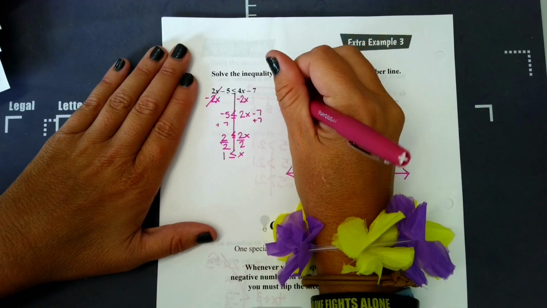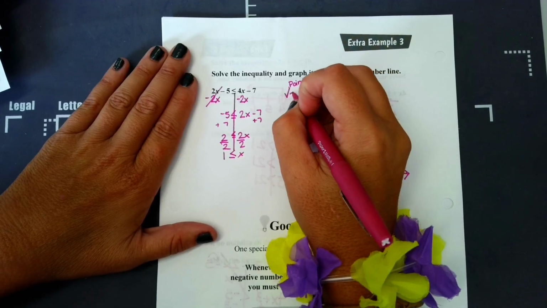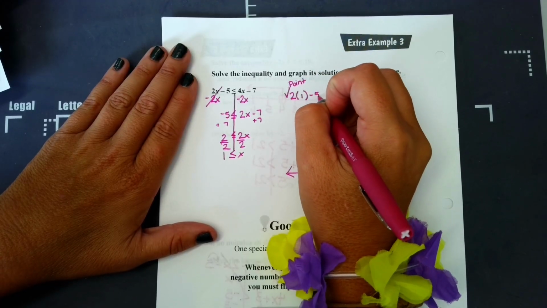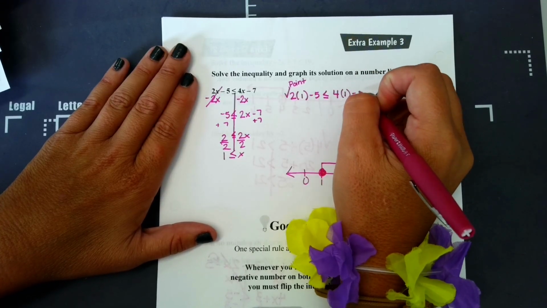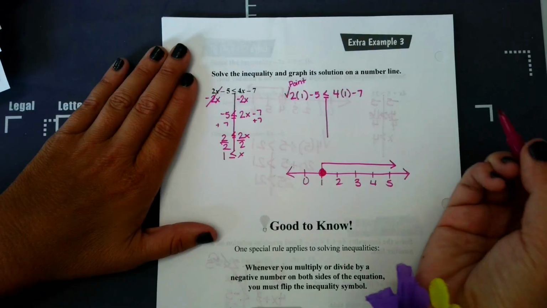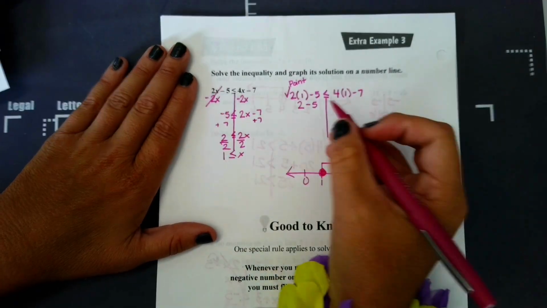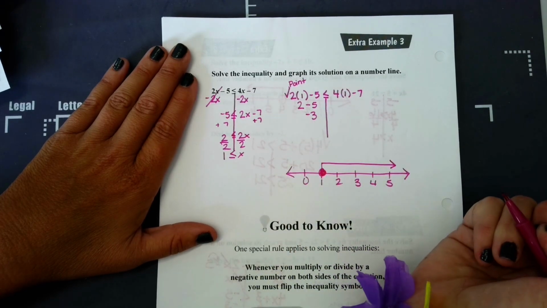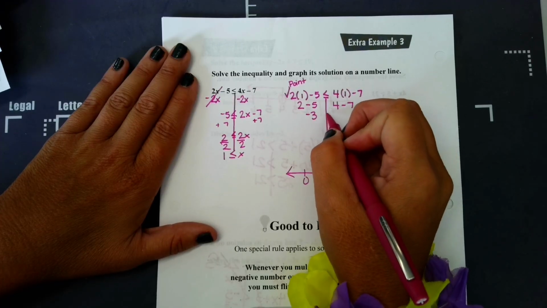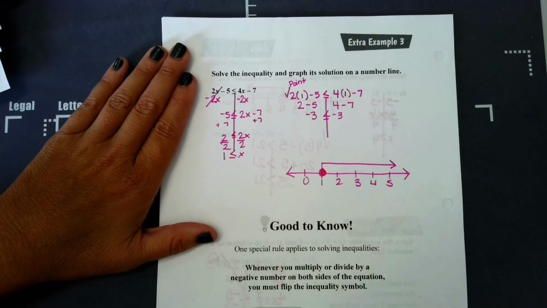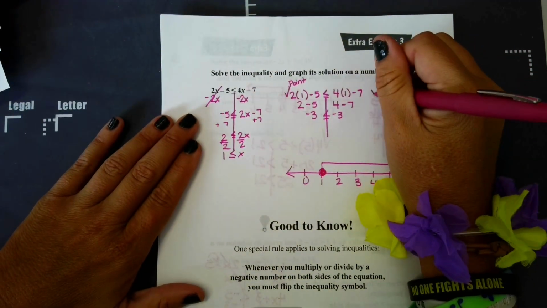So we check now. I'm going to check the point first. 2 times 1 minus 5 is greater or less than or equal to 4 times 1 minus 7. I get -3 on that side. Do you guys agree? Okay. And I get -3 on that side. Do you agree? Okay. Now, I have to check the arrow.